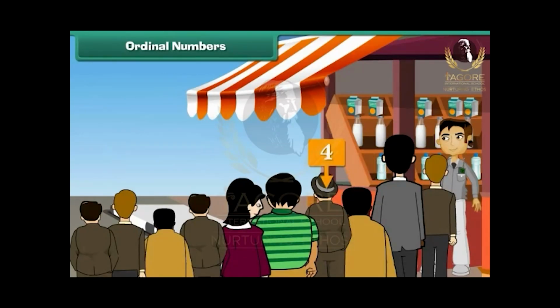The person standing at position 4 is fourth. The person standing at position 5 is fifth. The person standing at position 6 is sixth. The person standing at position 7 is seventh. The person standing at position 8 is eighth. The person standing at position 9 is ninth. The person standing at position 10 is 10th.